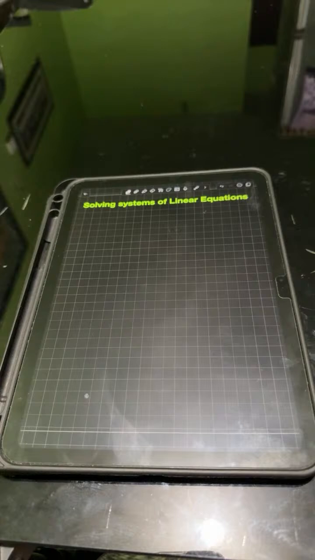So we're live. Our topic is solving systems of linear equations, which is part 2. I already have part 1 for this topic, wherein we just solved systems of linear equations in two unknowns, let's say x and y, using substitution and elimination method. Now, let's have this system of linear equations with three unknowns. So let's try to solve some problems.